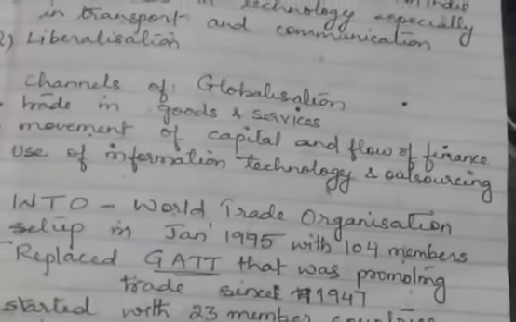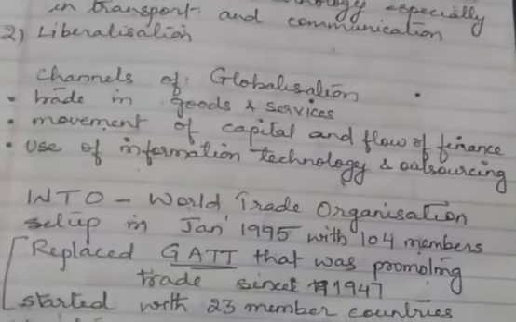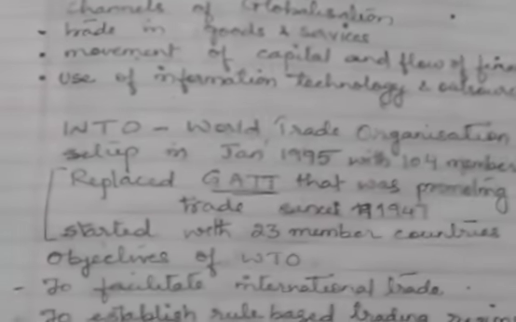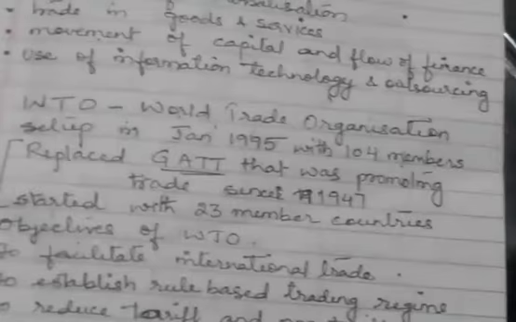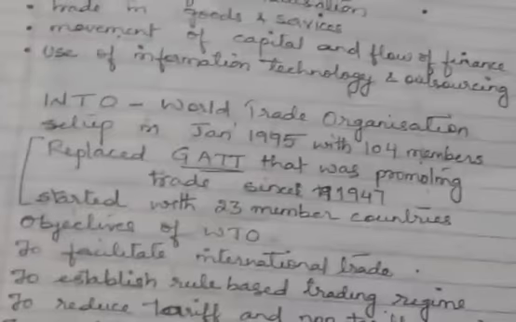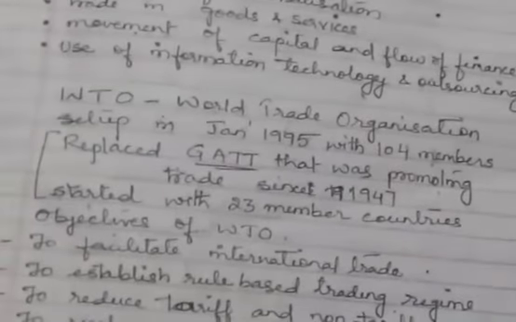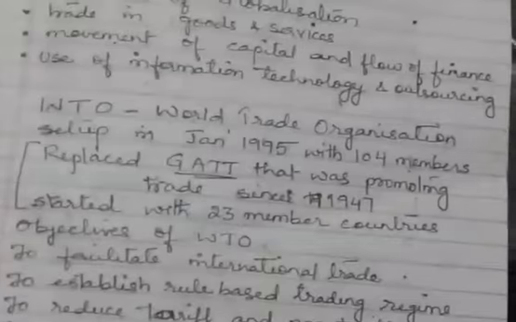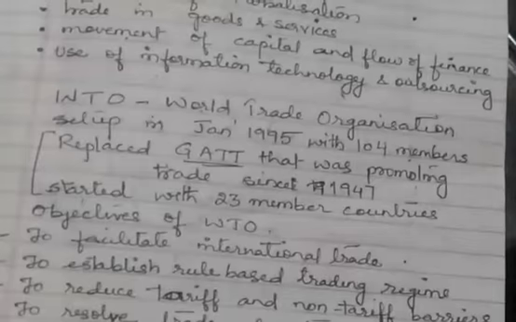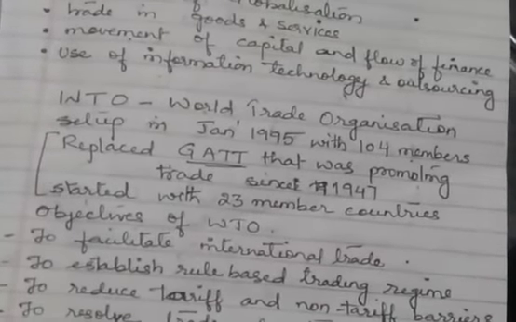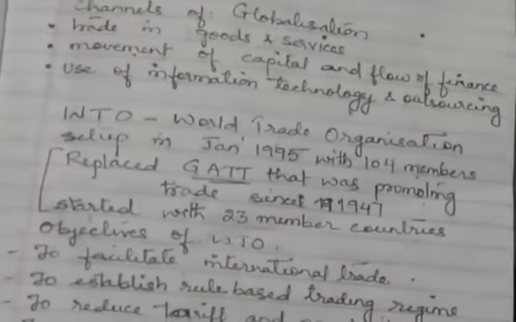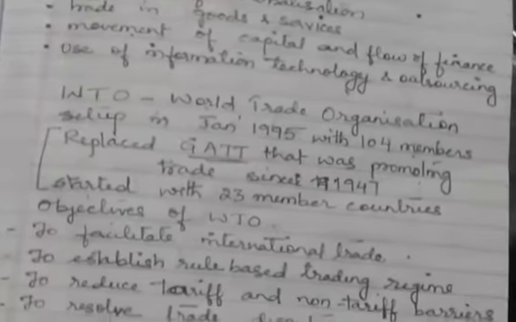All the more to promote globalization and to make smooth trading businesses, World Trade Organization was also set up in January 1995 with 104 members initially. That means 104 members signed this WTO agreement. Earlier to this WTO, there was GATT, that is General Agreement on Trade and Tariff. It started in 1947 to promote barrier-free trade, that is no restrictions on the trade from different countries.